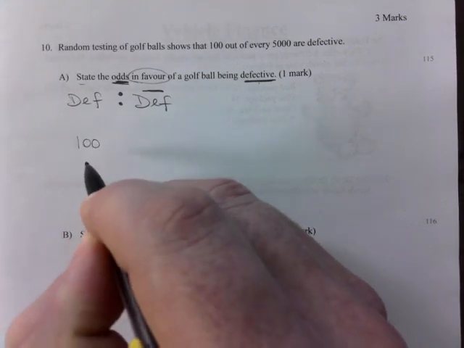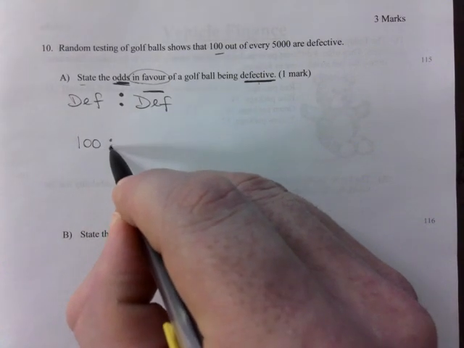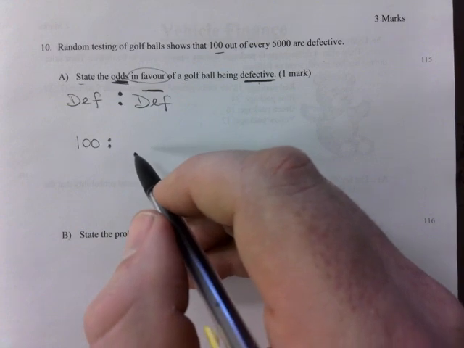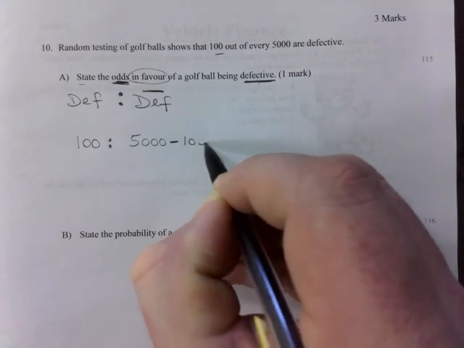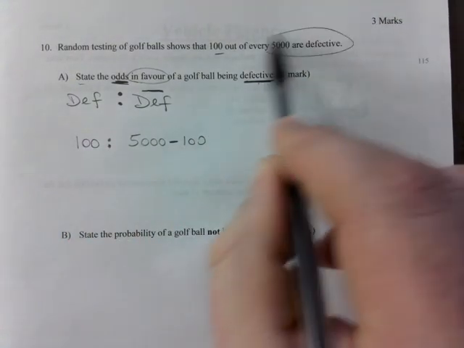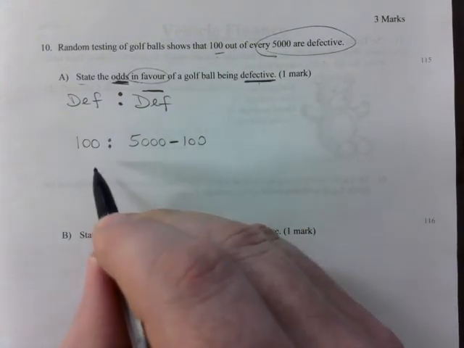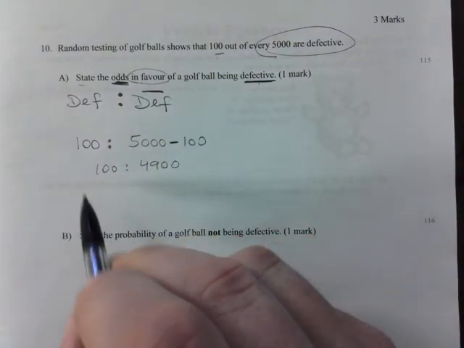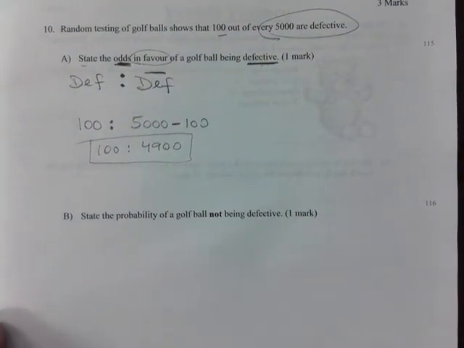All right. So how many defectives are there? Defective, 100, right? And what goes on the other side? I'm going to go 5,000 minus the 100. Because if 100 out of every 5,000 are defective, then 4,900 are good. So just leave it like that. Do not simplify, don't do anything, just leave it like that.